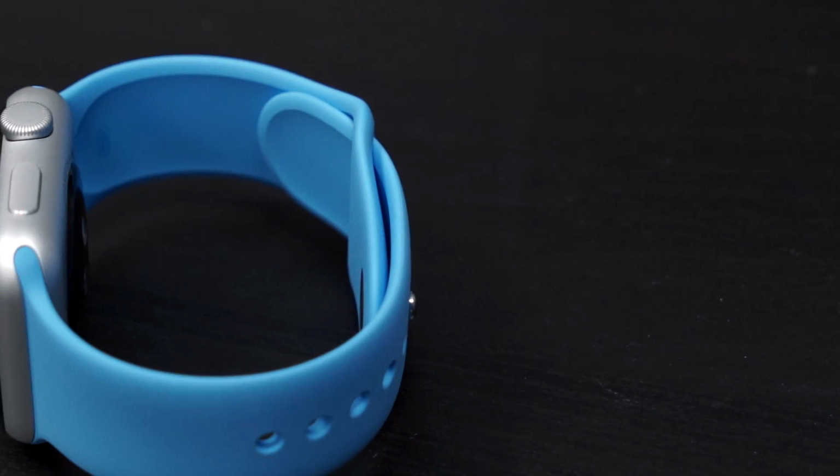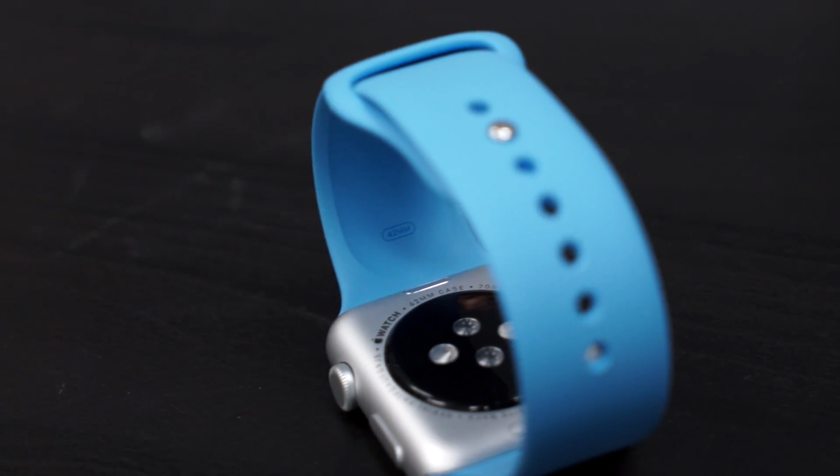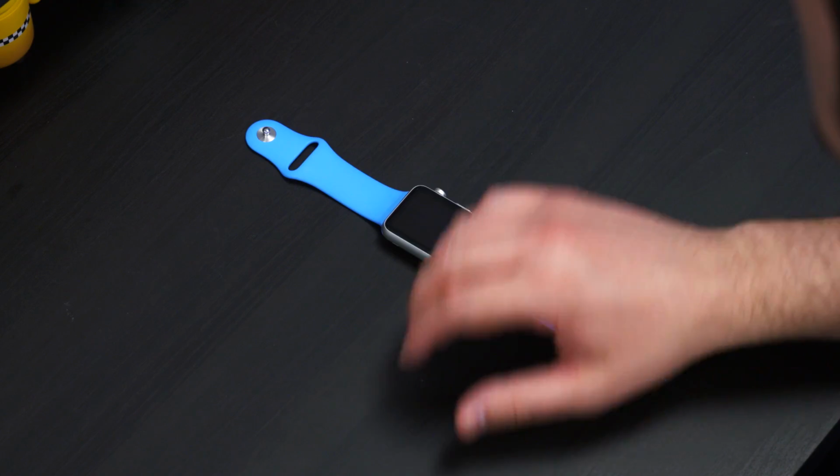And of course, your Apple Watch can also be used to make and receive phone calls. It has a speaker built in and a microphone, so you don't have to hold it up to your ear. You just talk to it like you would any sort of external speaker.